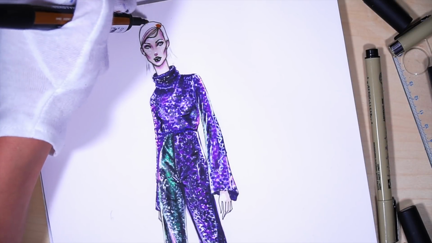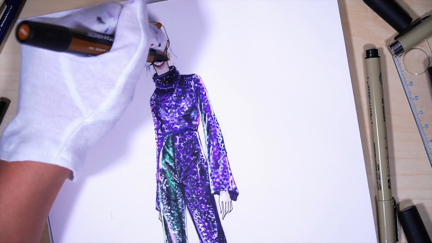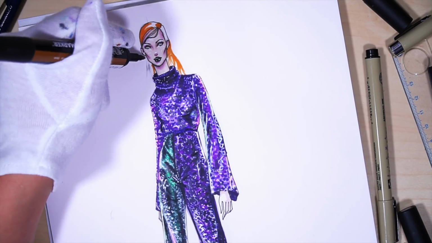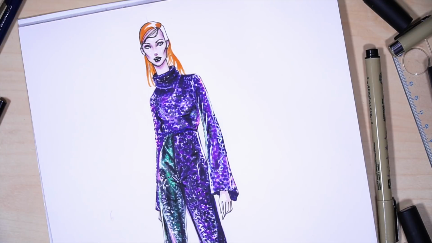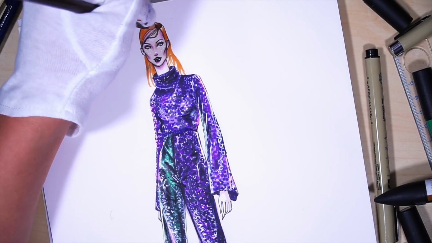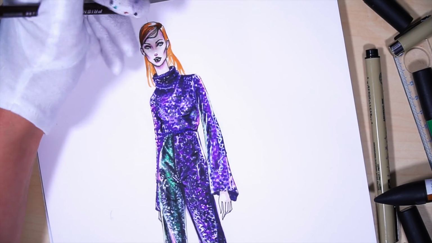You can use some ginger or burnt orange as a base for your hair. After that, I'm just using a brown pencil and a black pencil.